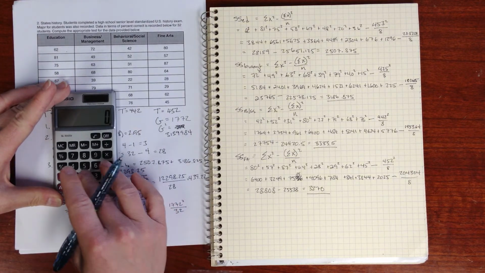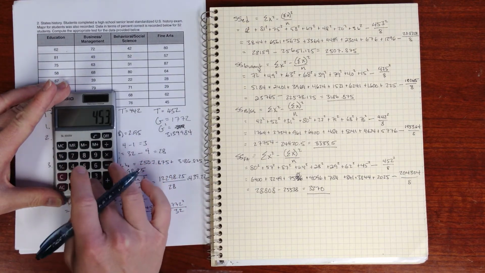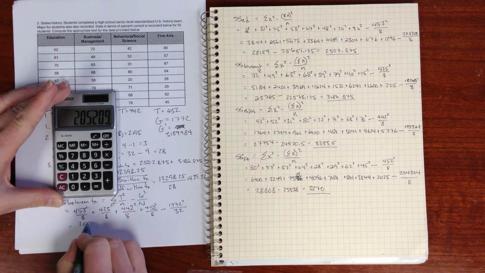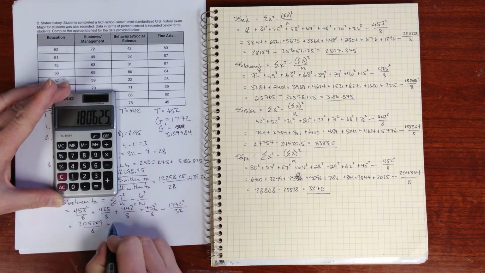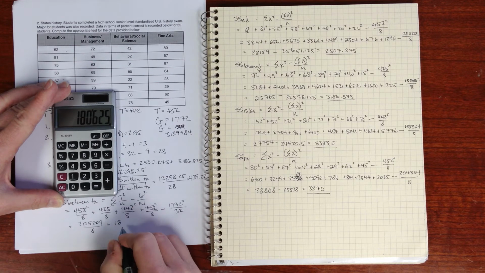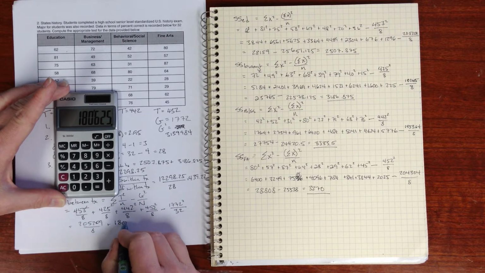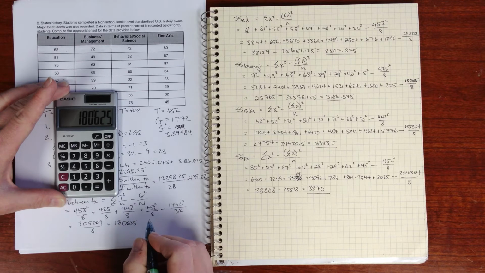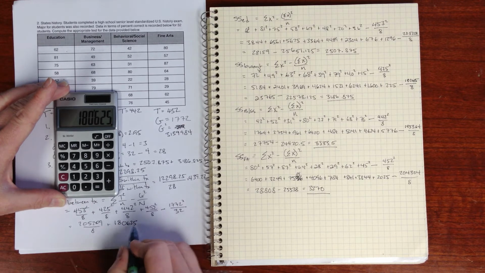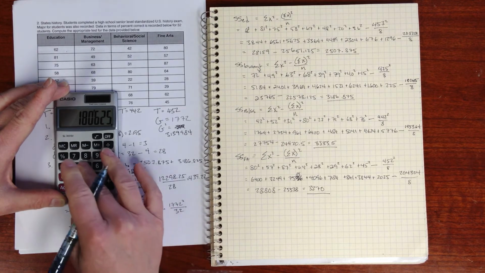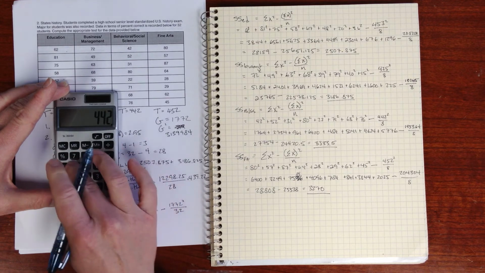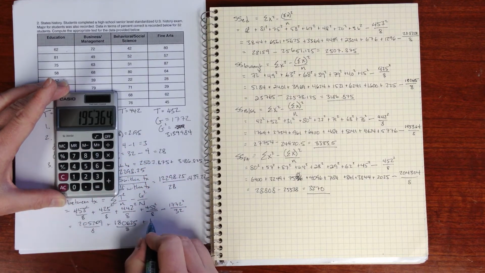Let's get through this. 453 squared is 205,209 over 8. 425 squared is 180,625, right, over 8. 442 squared is 195,364.